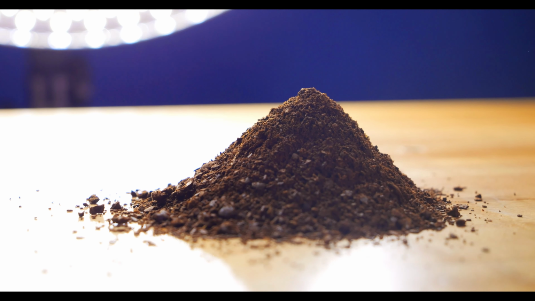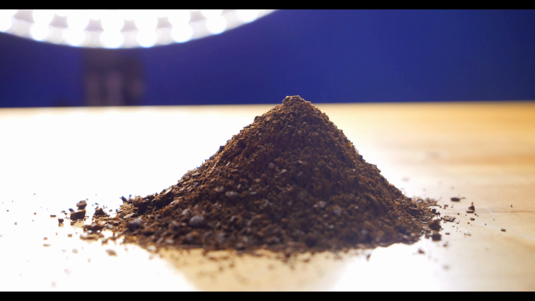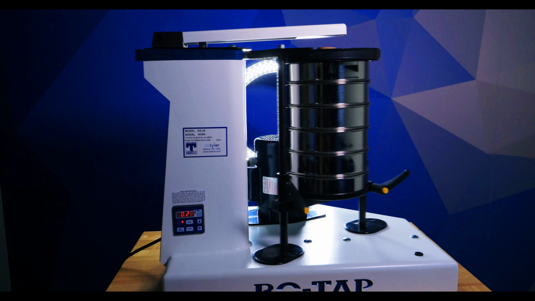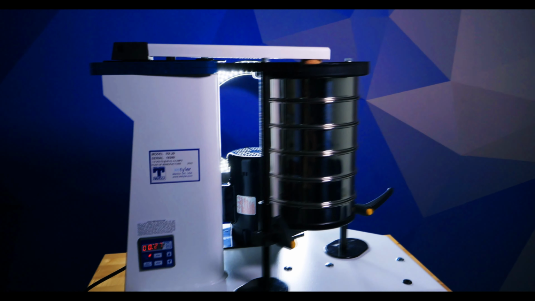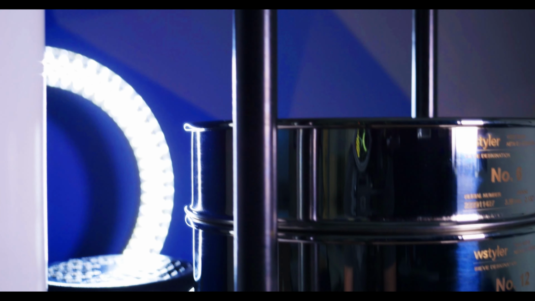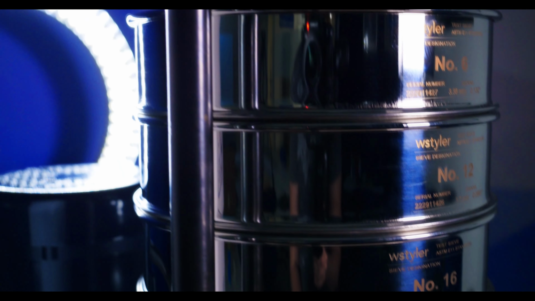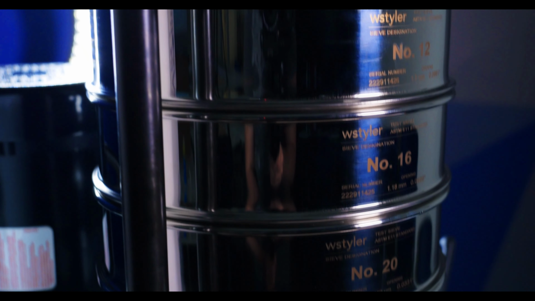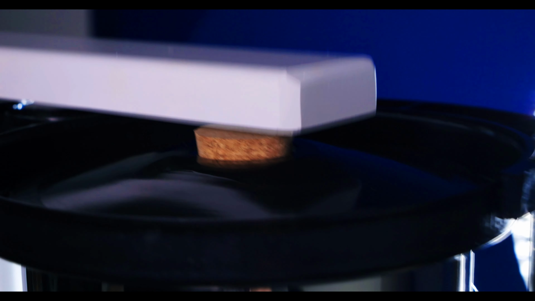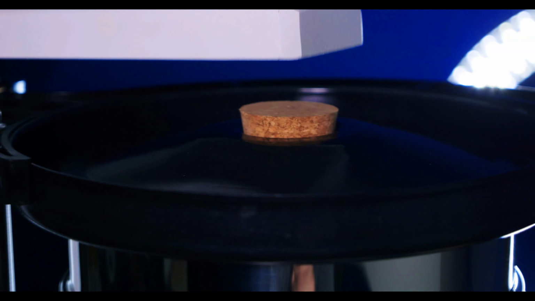Coffee has the tendency to become oily, especially when freshly ground. Because of that, the standard W.S. Tyler RX29 sieve shaker will deliver the best results in most cases. This is because the 8-inch sieves that are fitted into the Ro-Tap are perfect for fairly coarse particles that are tested during coffee production. Additionally, the mechanical tapping motion will break up any material stuck together from the residual oil that is present.